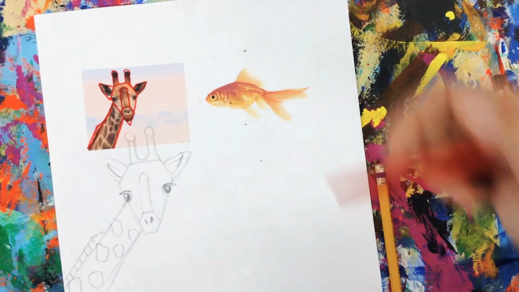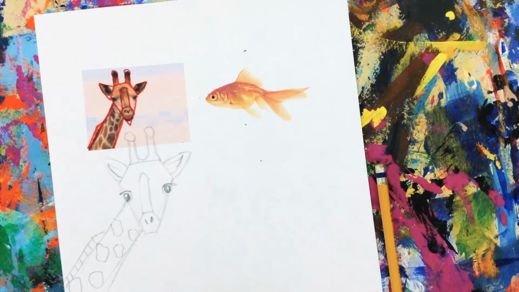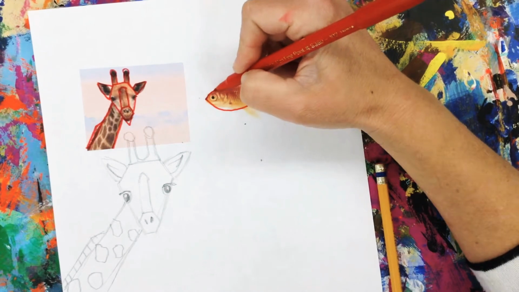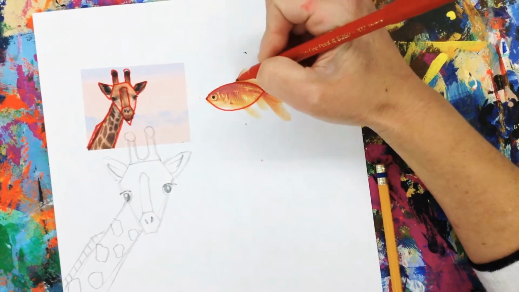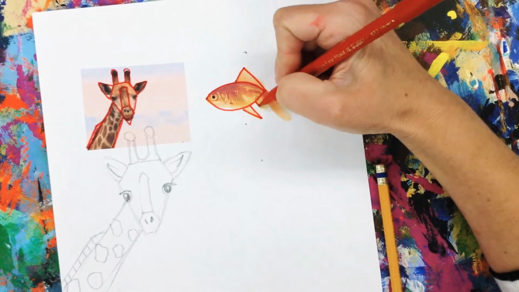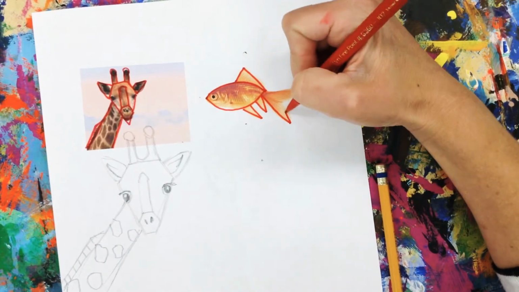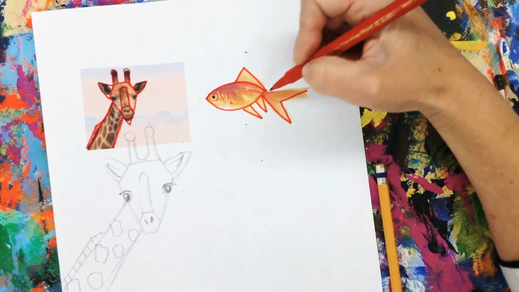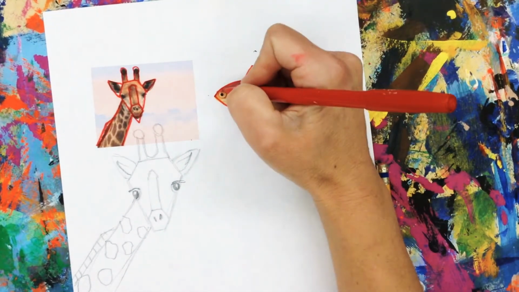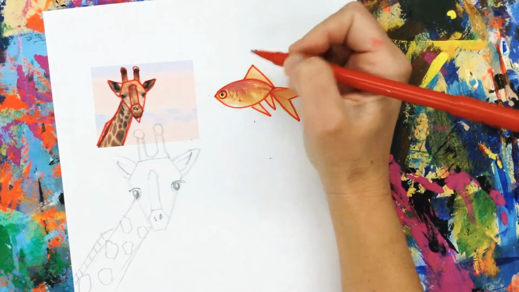And the goldfish is even easier. What I'm going to do is I have this, I think it's like a leaf shape. I'm sure it has a name that I don't know. Triangle, triangle, triangle. This is lots of triangles. Okay. And I'm not going to actually draw this one for you because I want you guys to get started.